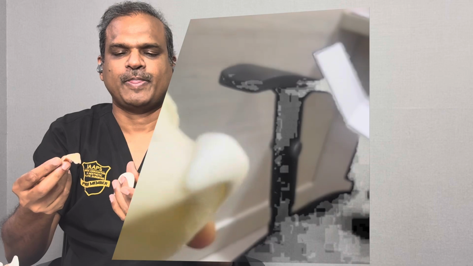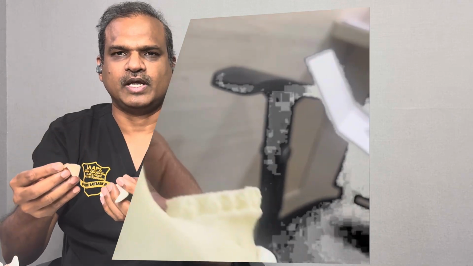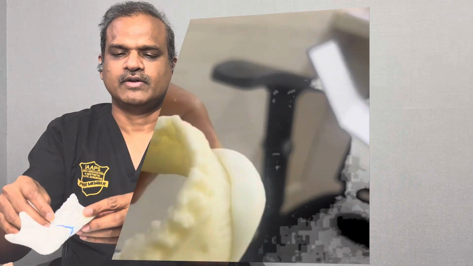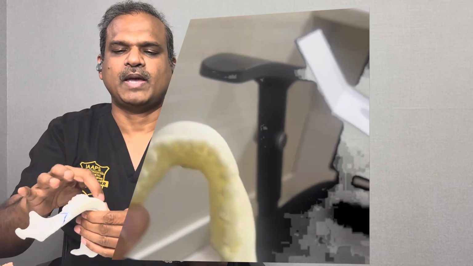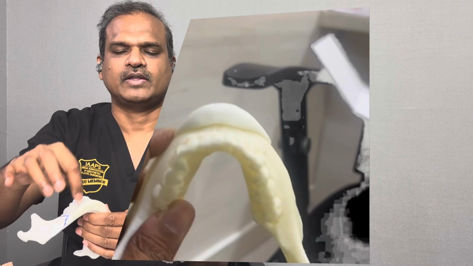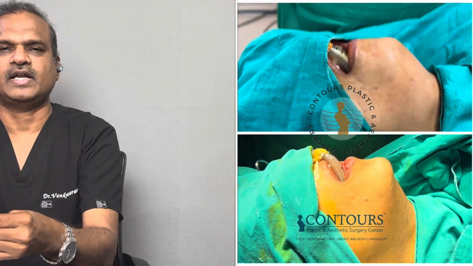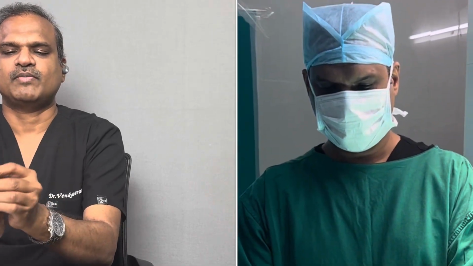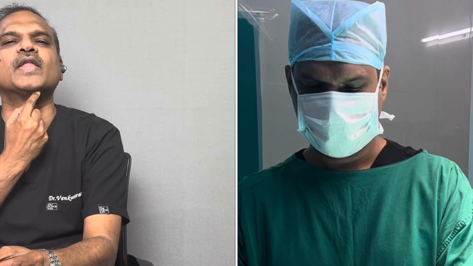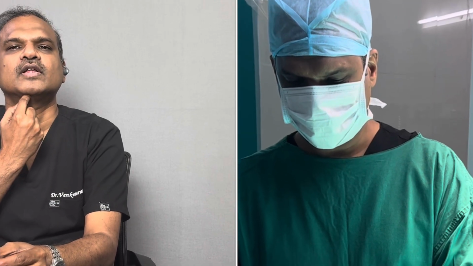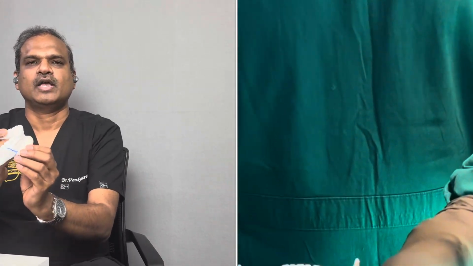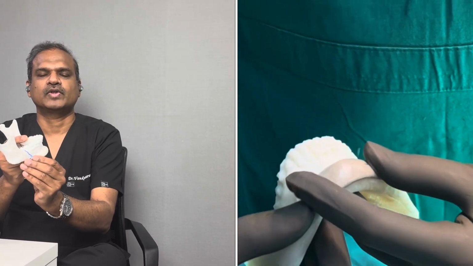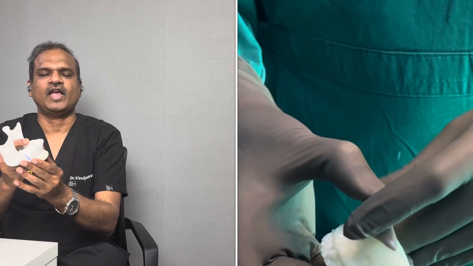We can't use sizes which we can't insert in the tissues. We have to plan accordingly and then insert it orally, from the inside. By making a cut here, we'll fix it, and then we'll fix it with titanium screws which will stay permanently. It can also be done from the lower part, from the neck, by an outside incision. This is how a 3D printed lower jaw or chin implant is planned for aesthetic purposes of the lower face of an individual.